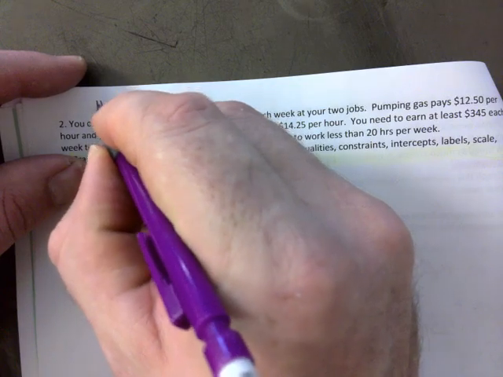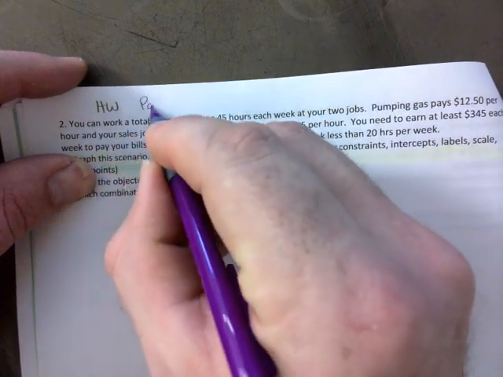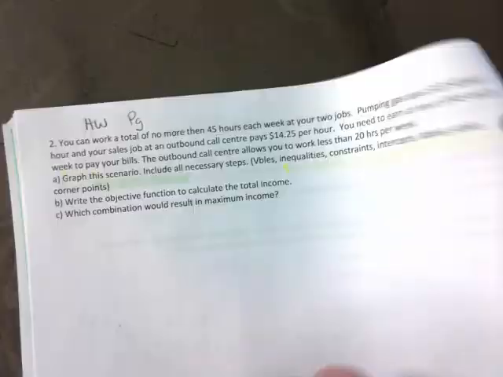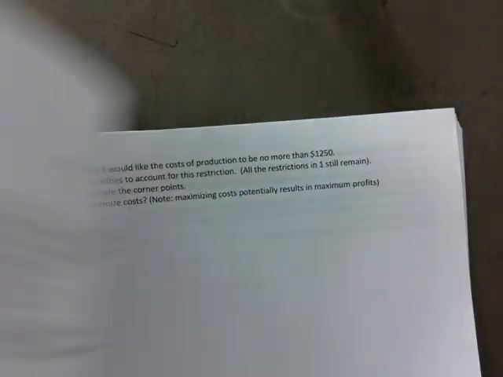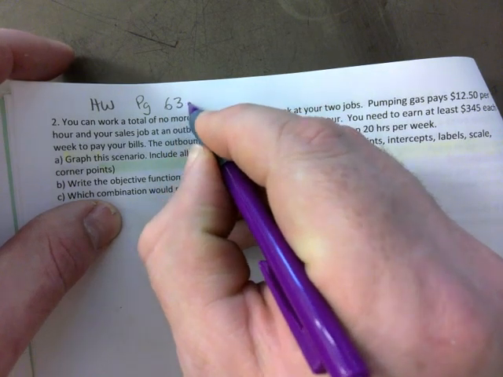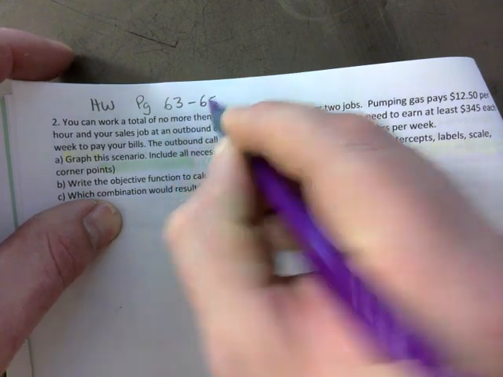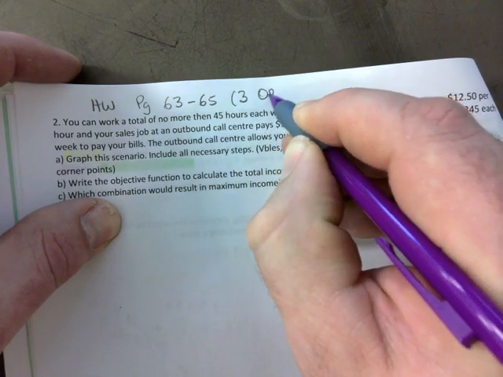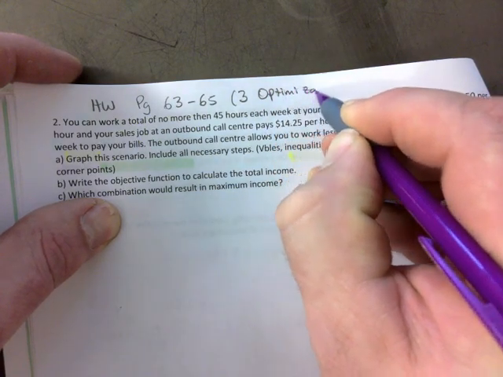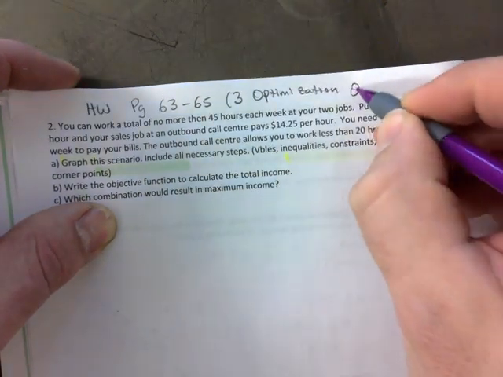And at the top of this, I'm going to ask you to do, this is going to be your homework, page, let me just flip, I just need to make sure I get the page numbers right because this booklet is different than my original. So 63, 64, 65. Page 63 to 65. There's three optimization questions.